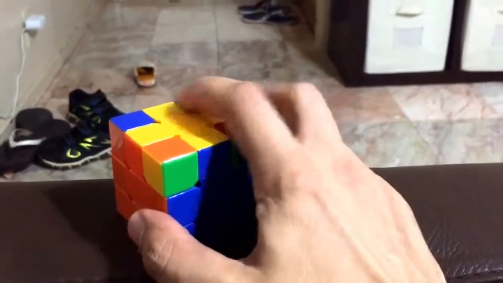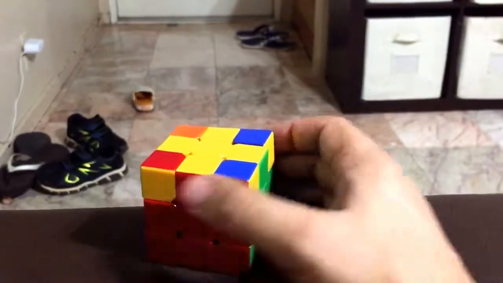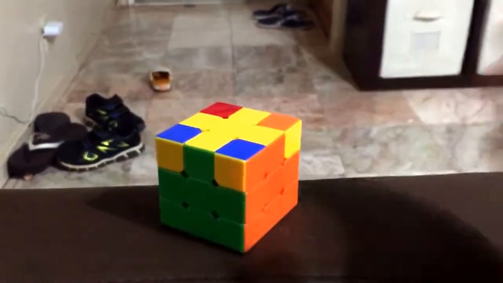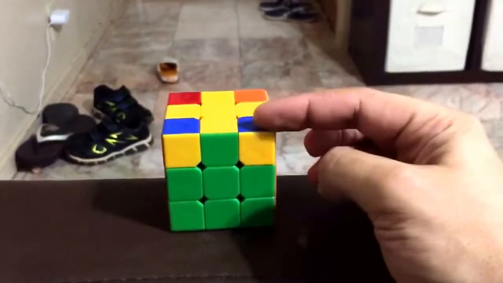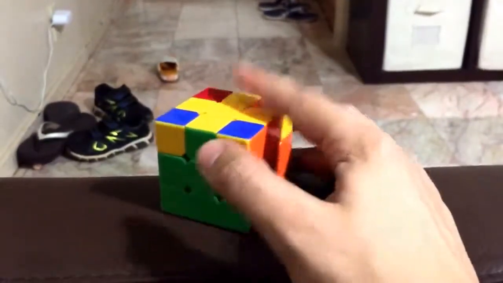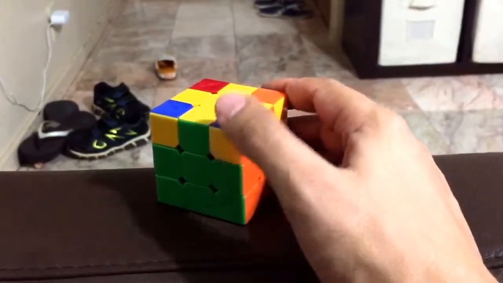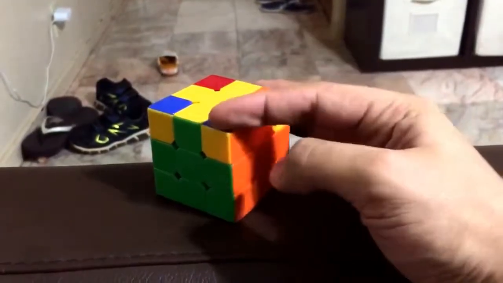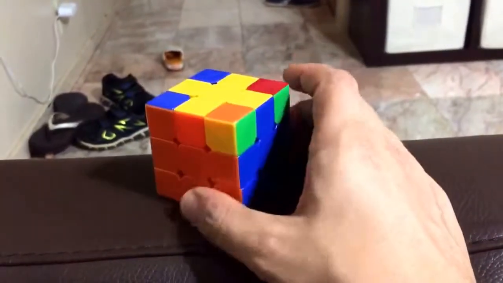Okay, so now we just have these corners to solve. Feeling it? Yeah, you're almost there. It's pretty easy. All right. So next thing, we gotta make sure we find one corner that has all the right pieces, even though they're not in the right spot. So like this one, yellow will be okay, orange will be okay, but the blue doesn't belong on this side.